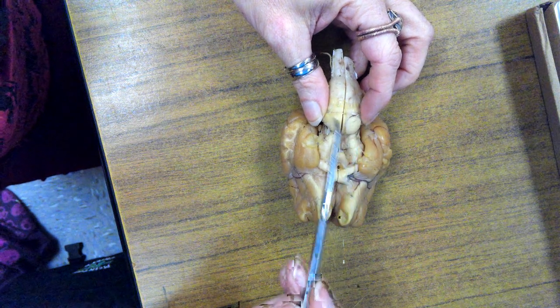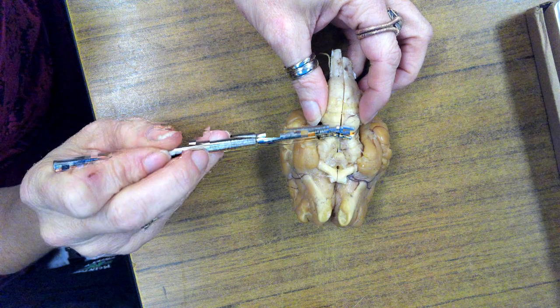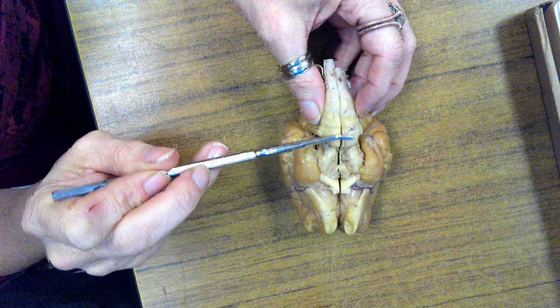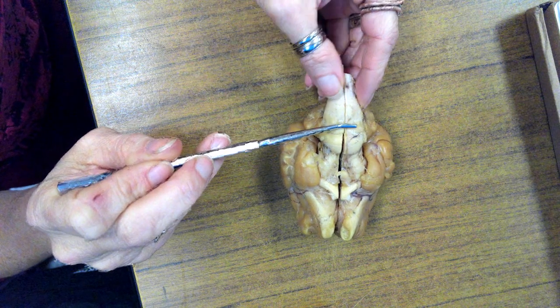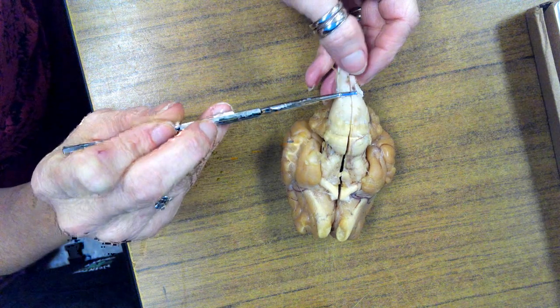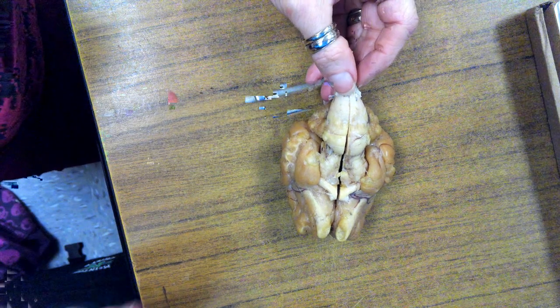This hump from here to here is the pons, and that's a very prominent one, and then from here to where it evens out is the medulla oblongata, and then you've got the spinal cord.